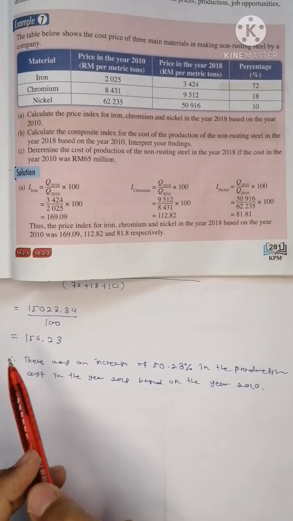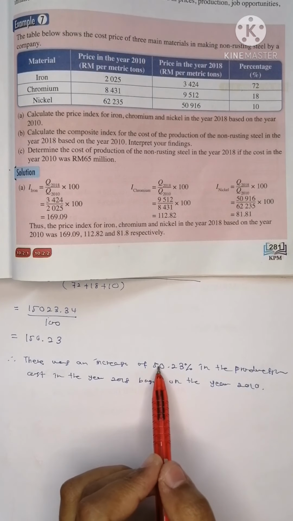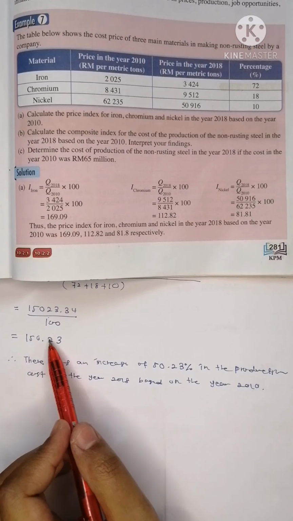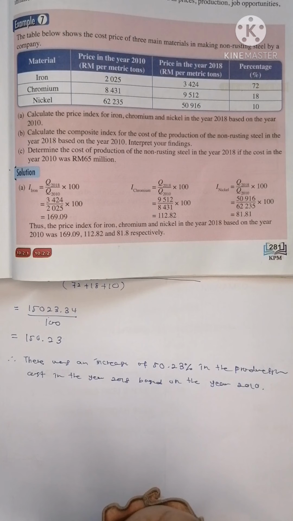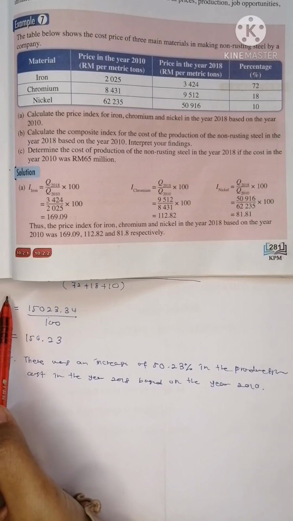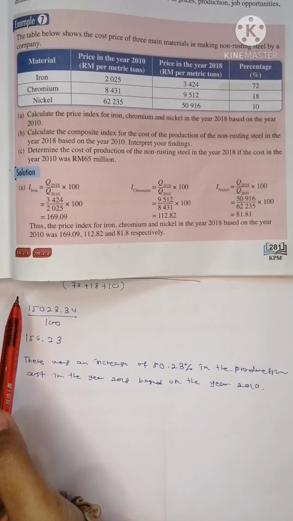Okay, kenapa cikgu ambil just 50.23%? Kenapa tak 150.23? Sebab, macam cikgu bagi contoh tadi, contohlah, harga coklat in 2010, harga coklat tu RM10. And then in 2018 harga coklat tu sebanyak RM10 juga.